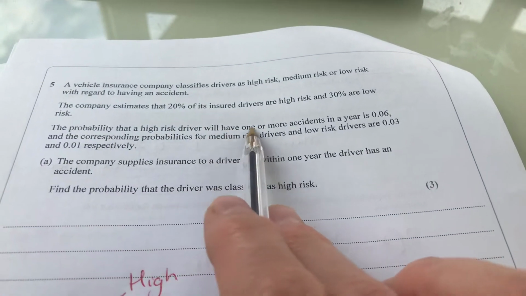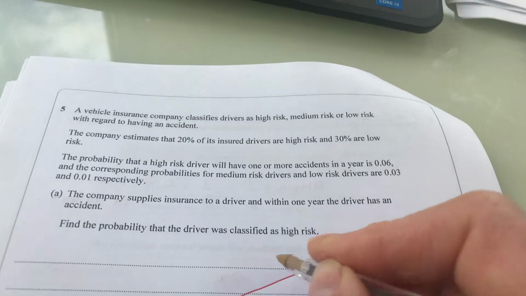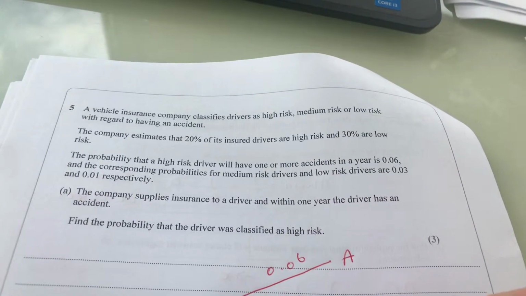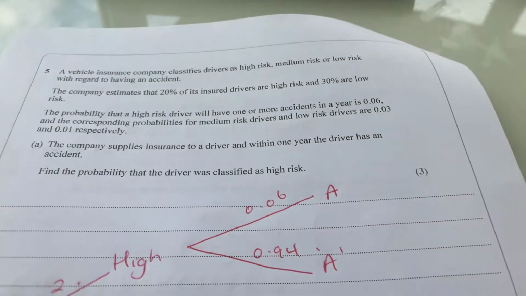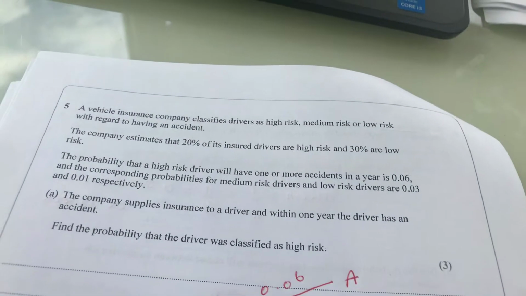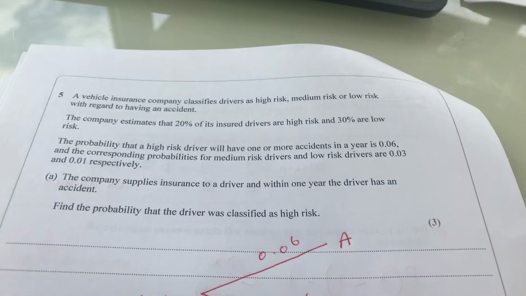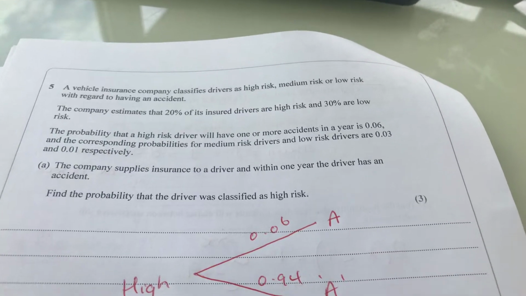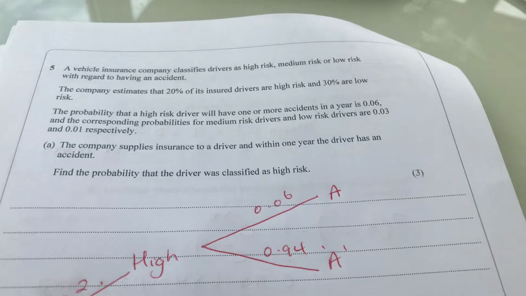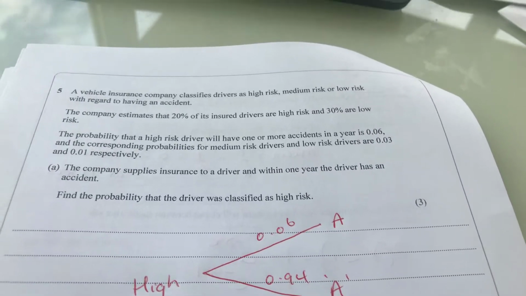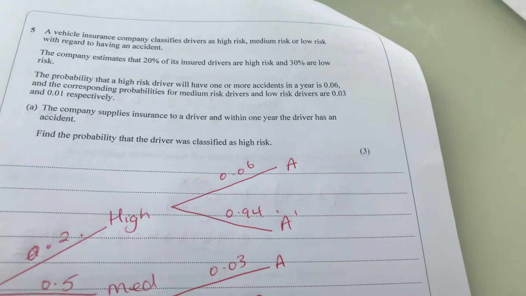Brilliant. And then the probability that a high-risk driver will have one or more accidents in a year is 0.06. So I'll put accident, 0.06, which means no accident, 0.94. The corresponding probabilities for medium and low risk are 0.03 and 0.01. So accident 0.03, no accident 0.97, and then accident 0.01, no accident 0.99. So now I have something that I can use in a much better way so I can work out everything.